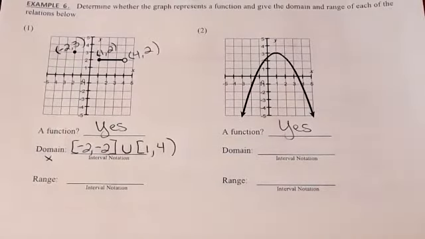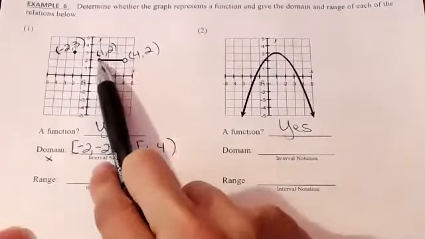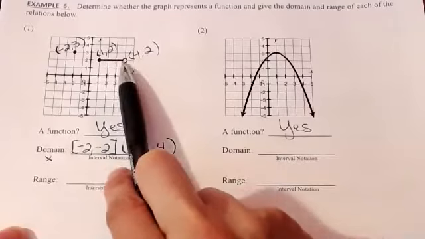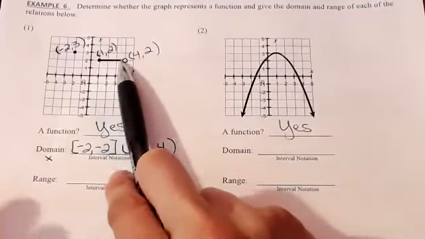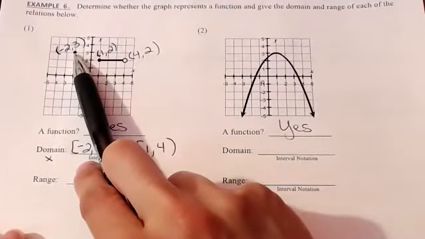Now let's talk about the range. Your range is your y values, but you always want to express lowest to highest. Interestingly enough, at any point on this line, our y values are 2. Anywhere you go, your y value is 2. But here, your y value is 3.